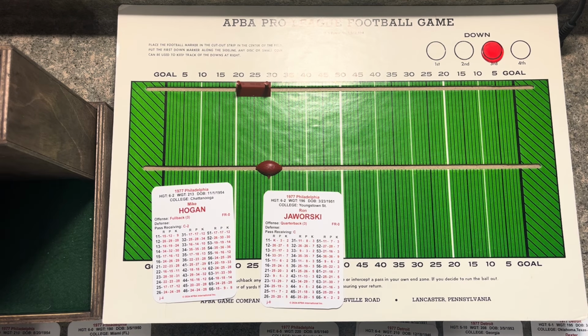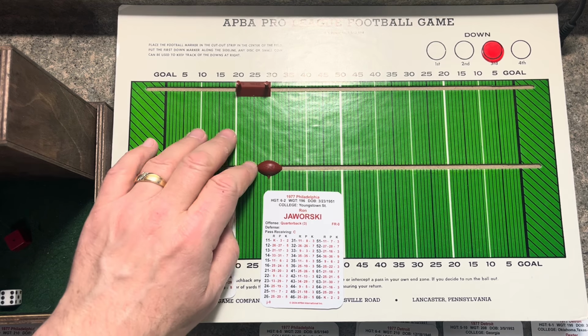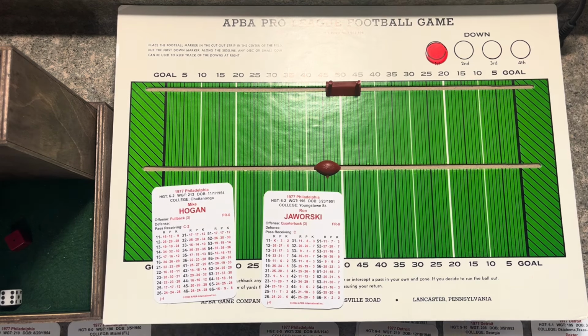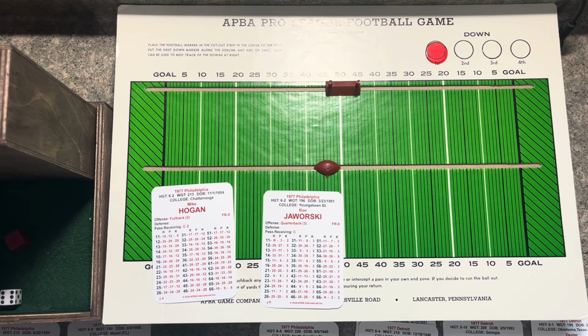Lions are looking for a pass. 66 is a 15. And that will be a gain of 17. 10, 15, 16, 17. And that's a 1st down. Rushing by Hogan.